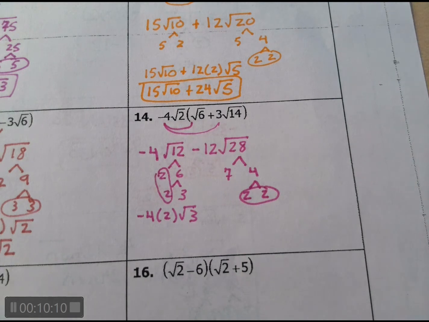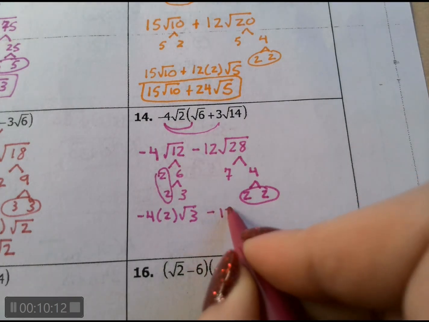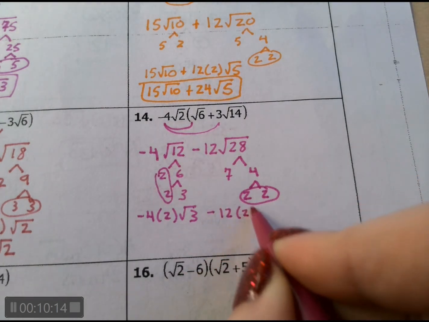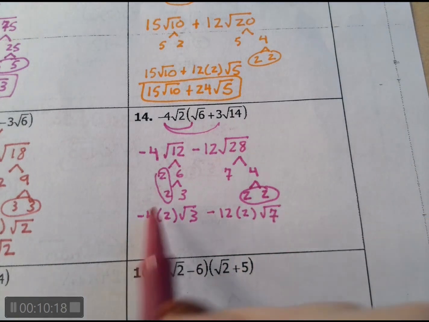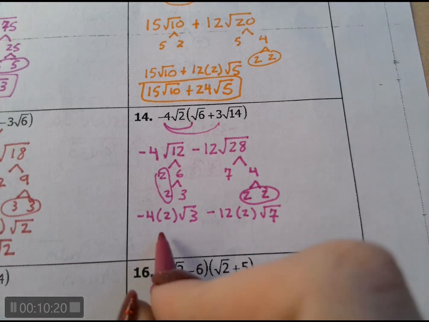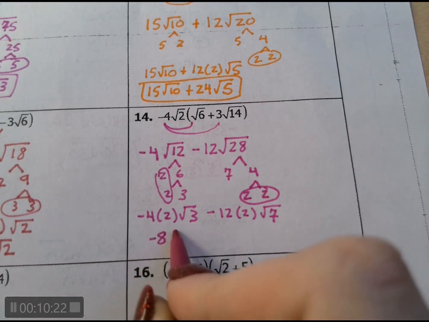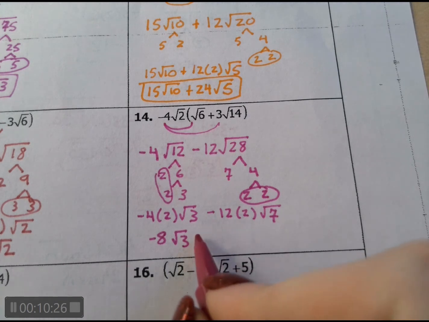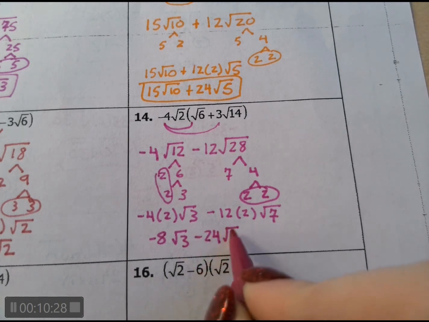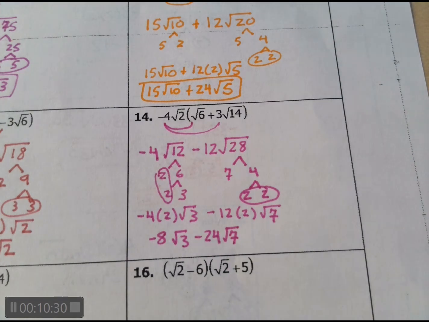Excellent. So this one can be simplified as well. So you have negative 12 times 2 square root 7. Negative 4 times 2 will give you negative 8 square root 3. Negative 12 times 2 gives you negative 24 square root 7.